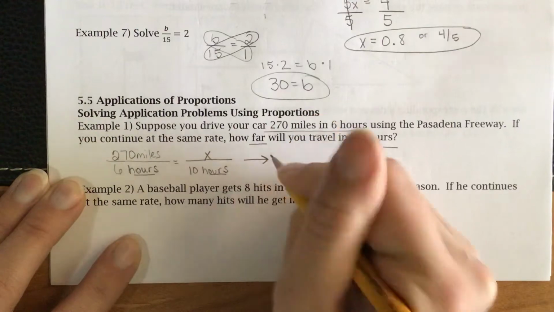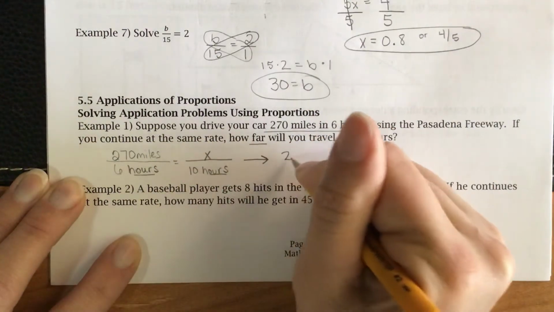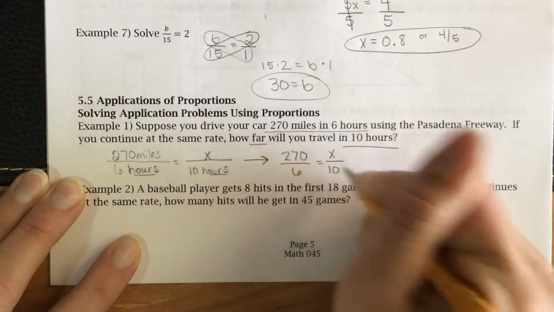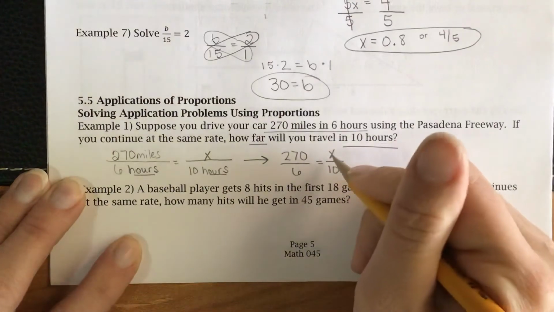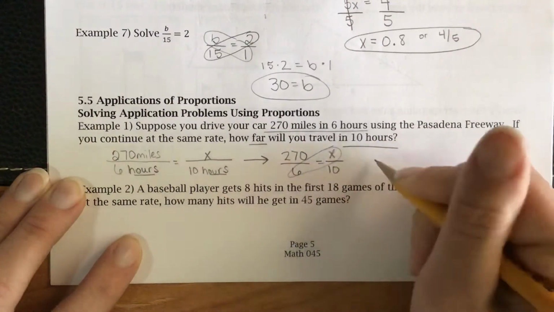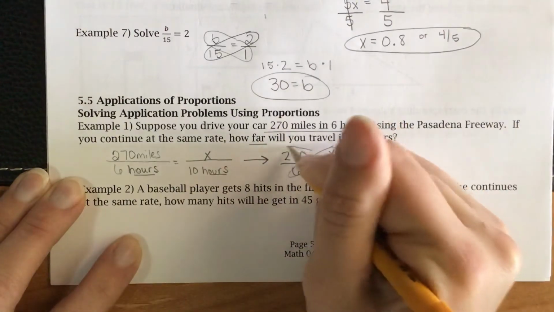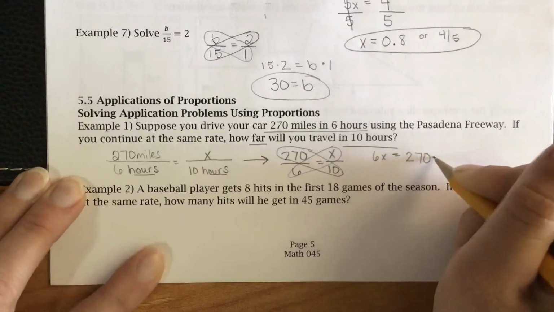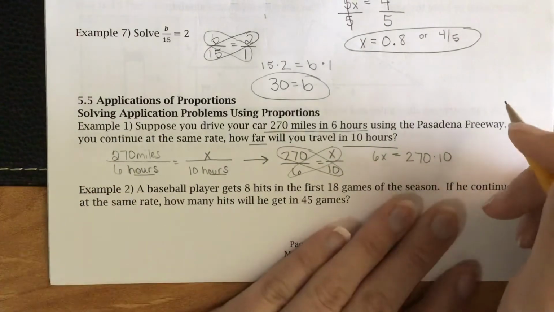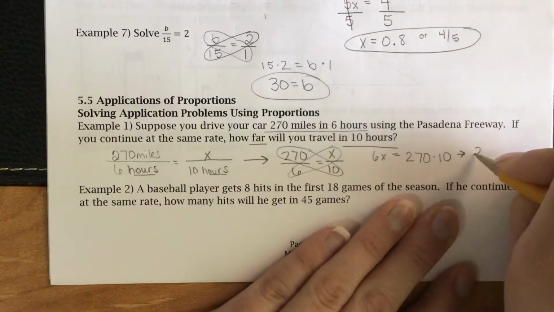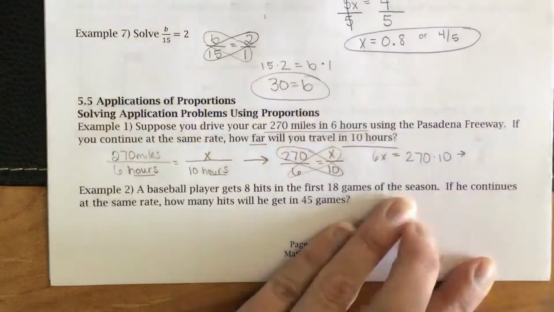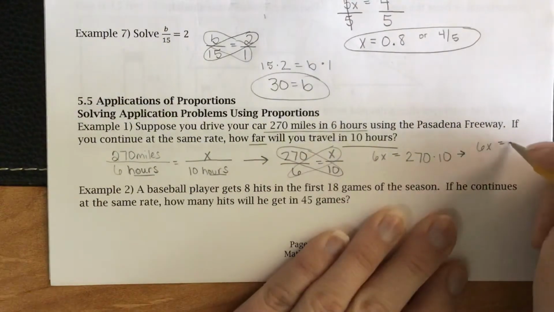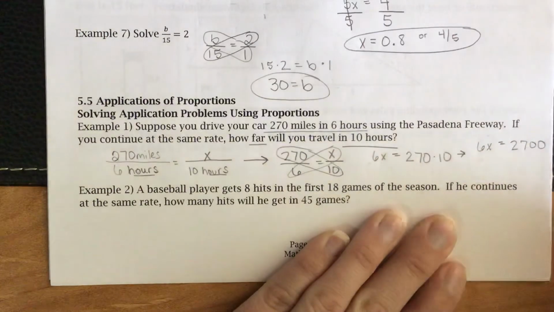I'm going to take out the unit descriptions and leave it with the numbers only. So 270 over 6 equals X over 10. I'm going to multiply 6 times X to get 6X, and 270 times 10 to get my number. So 6 times X, which is 6X, equals 270 times 10, which is 2,700.